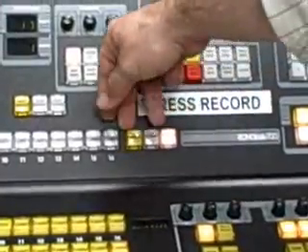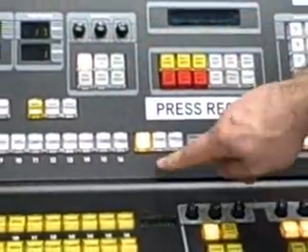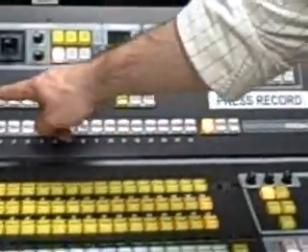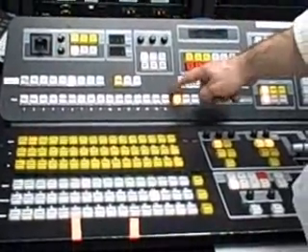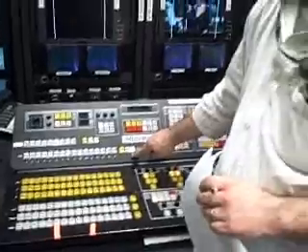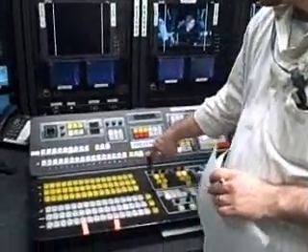If we wanted to send the output from ME1, we'd simply push the ME1 button, and then whatever was highlighted up here is now getting the resulting feed from there. So 9 times out of 10, it's going to be sent to program.